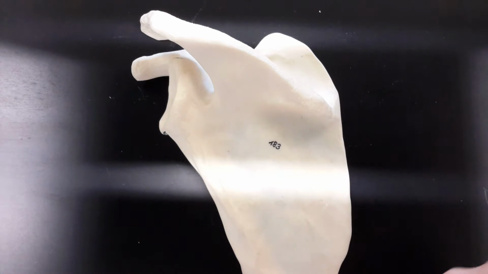Okay, how do I ask this? On your appendicular skeleton, right? Can you tell me now, just by knowing anterior and posterior, if you have a right or left scapula? How do you know?